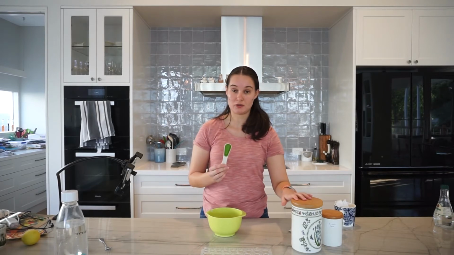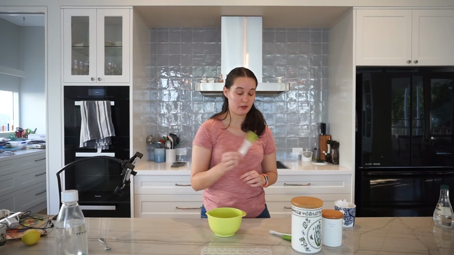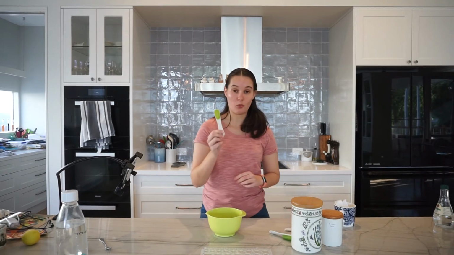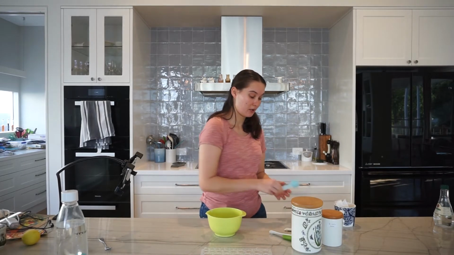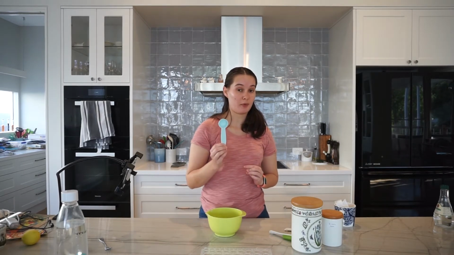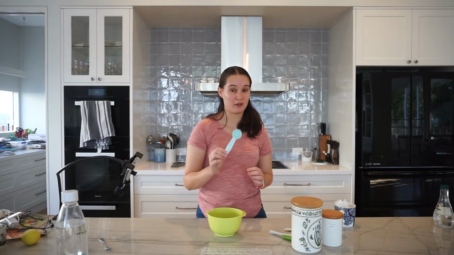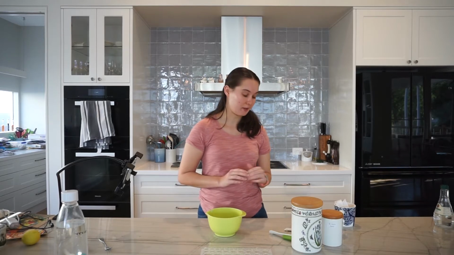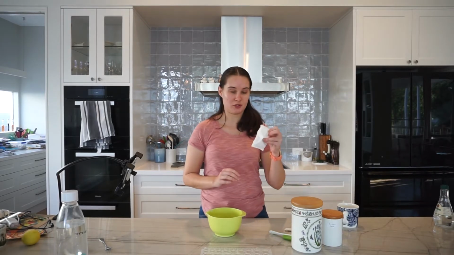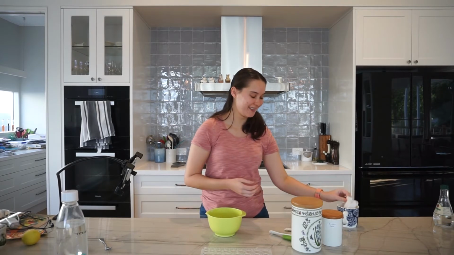So we're going to have 2 tablespoons of icing sugar, 1 teaspoon of bicarbonate soda, 1 teaspoon of citric acid, and it's your choice, but 1 to 3 tablespoons of jelly crystals for flavoring, depending on how much flavor you'd like. And you can use any jelly crystal you like, but for today, we're using strawberry. Smells really good too.